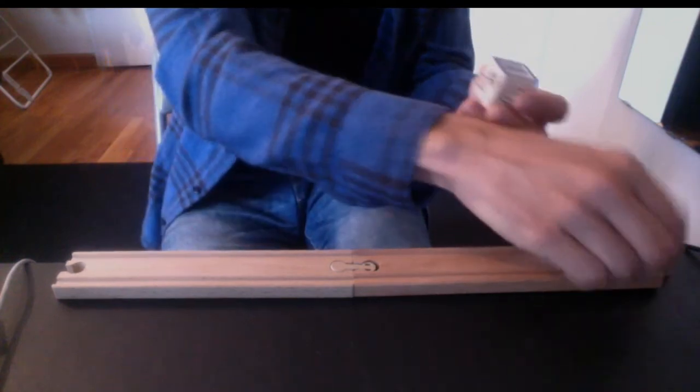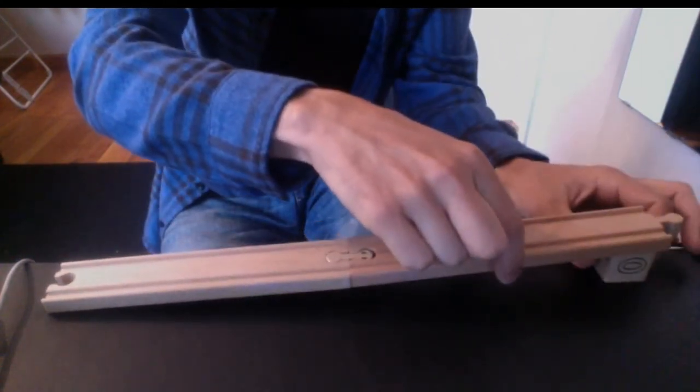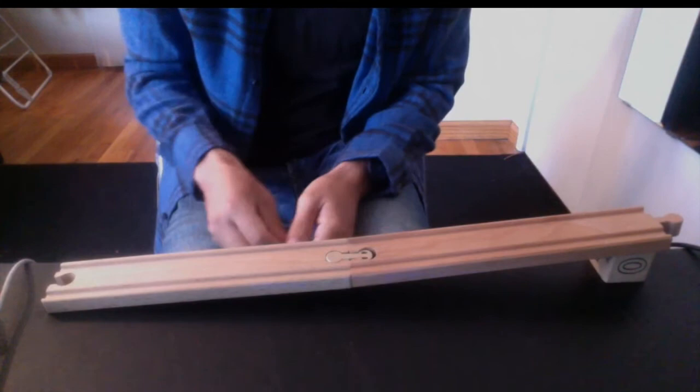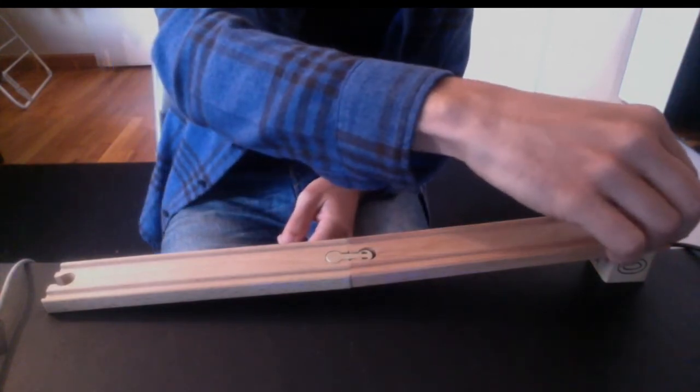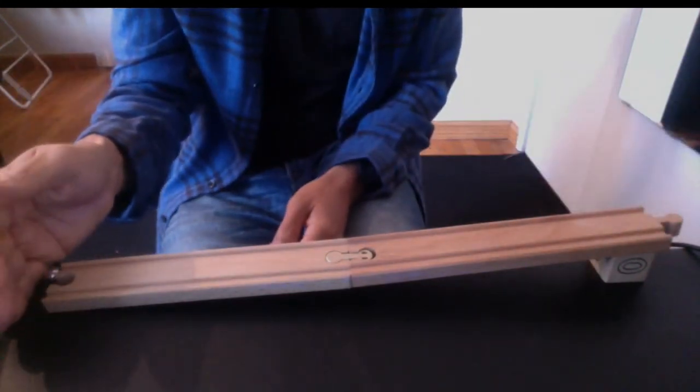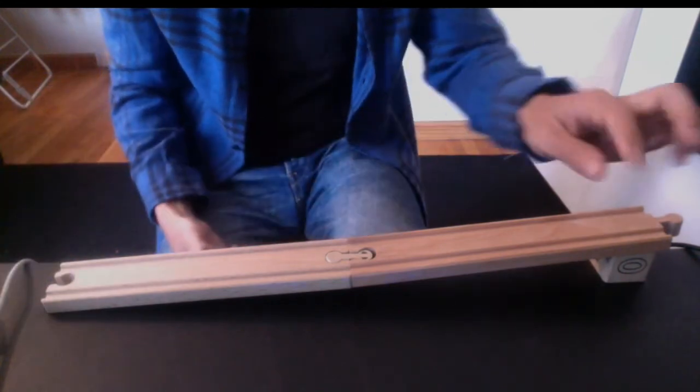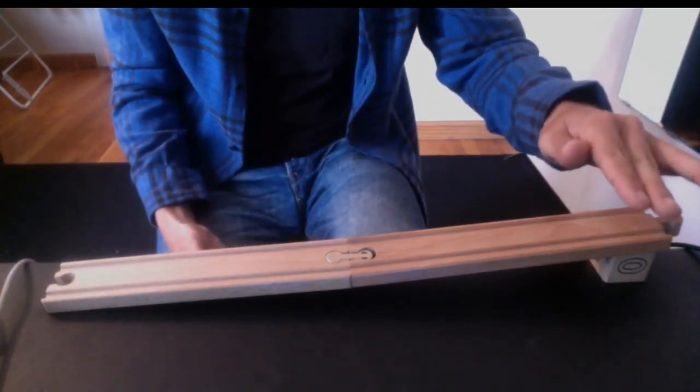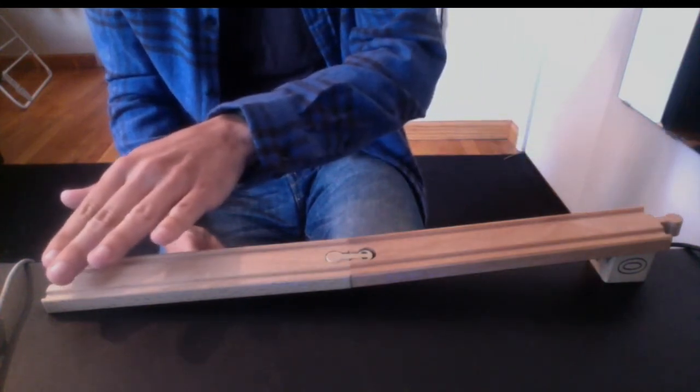Now if I take 1 block and put it on one end of the track, of course if I let the marble go, it rolls down the track. This end is 1 block or 1 unit of height, and this end is 0 units of height.